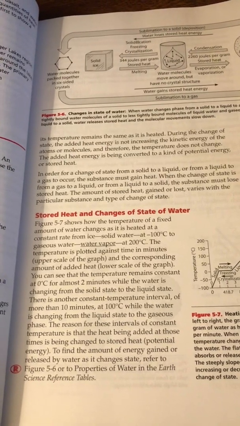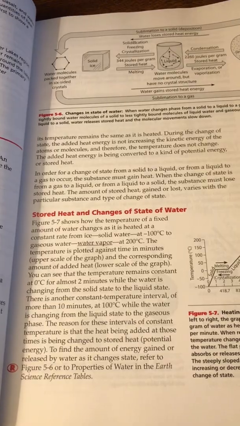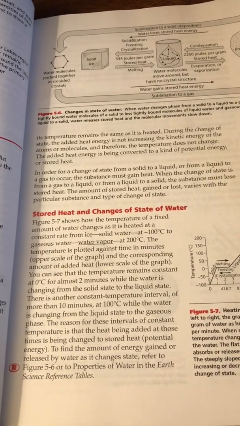To find the amount of energy gained or released by water as it changes state, refer to figure 5.6 or the properties of water in the Earth Science reference tables.